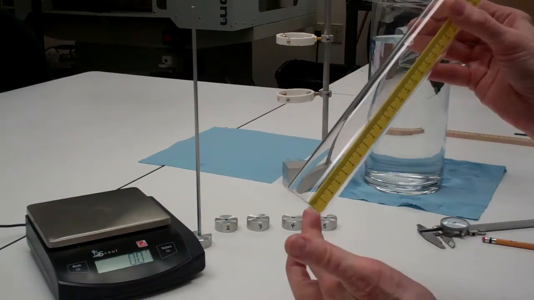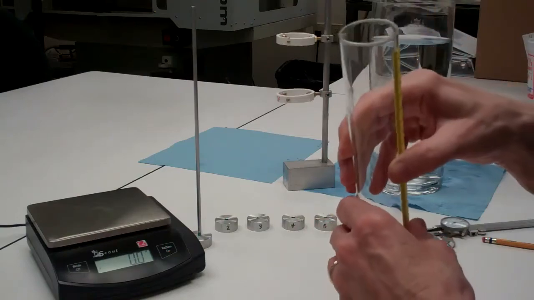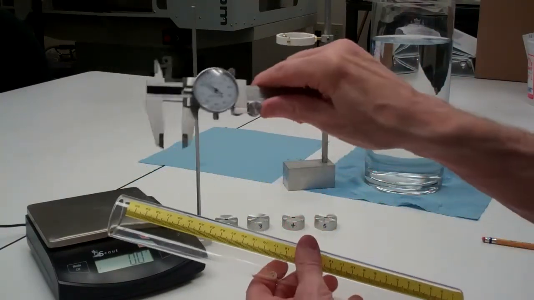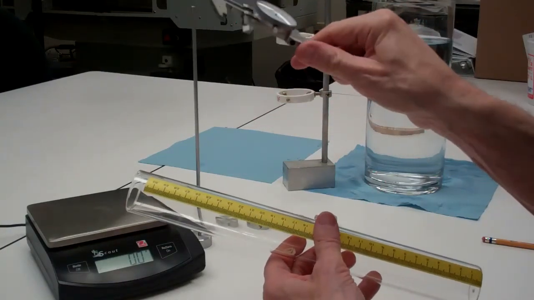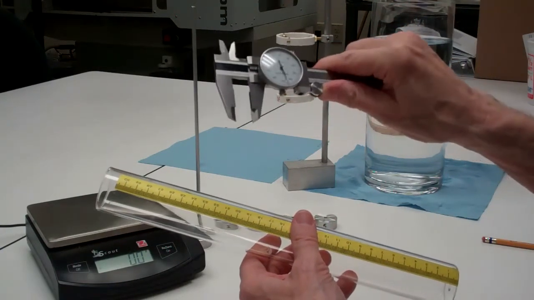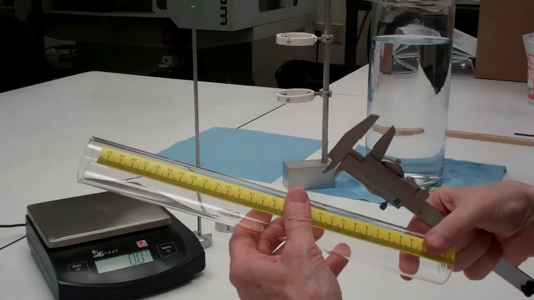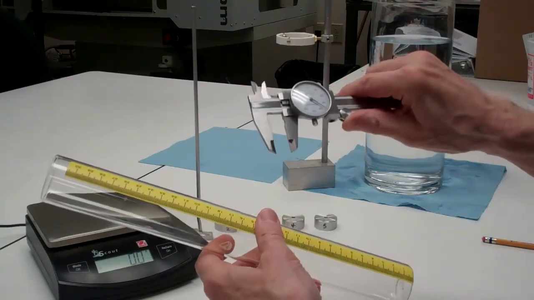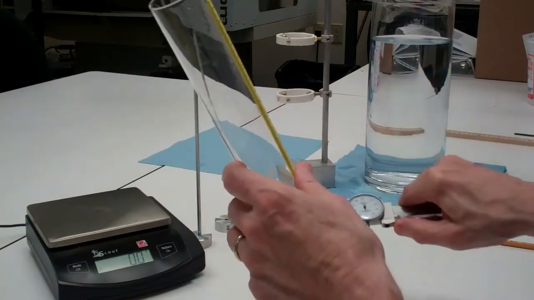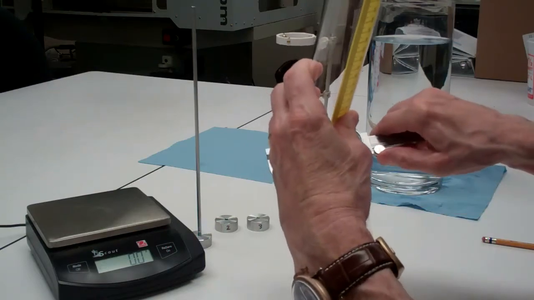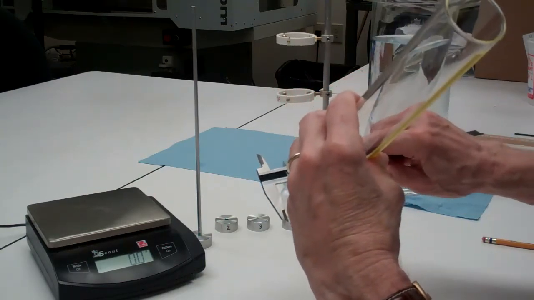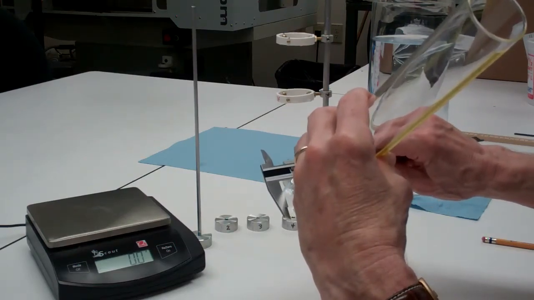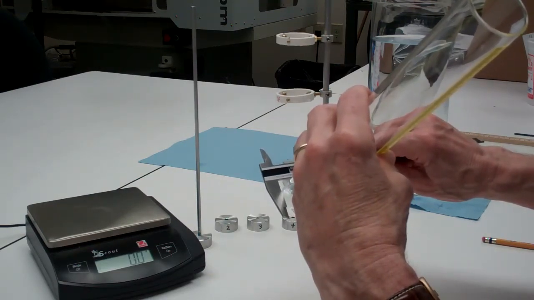So we need the cross-sectional area at the bottom of the cylinder. I'm going to use dial calipers. You can use other measuring instruments. I like the dial calipers because it measures the round cross-section very well, and it'll give you a measurement out to 3 decimal places. Okay, and this measurement is 1.577 inches.